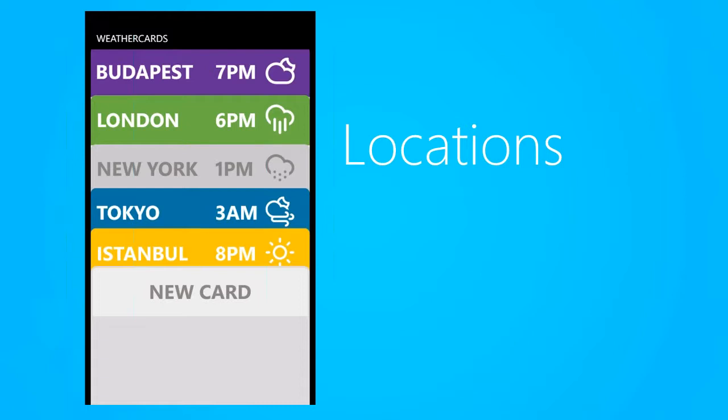So the thing that I think separates this app from other weather apps is that it's presented almost in a flashcard sort of format. It's something that feels like you're flipping through a stack of physical, almost like playing cards or something like that.